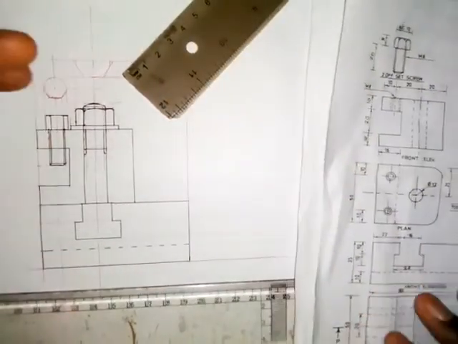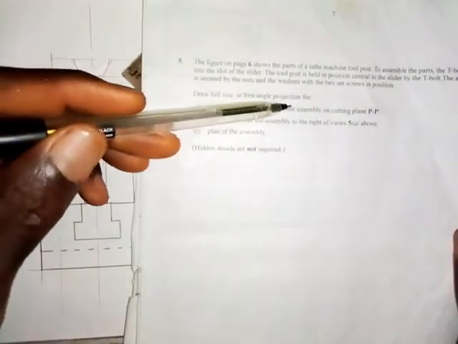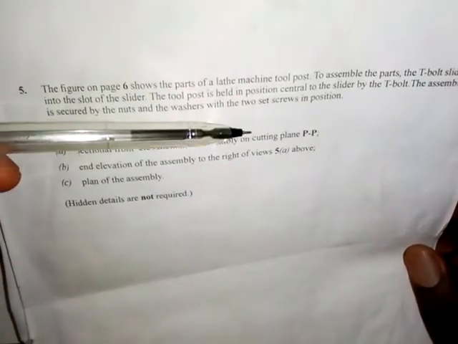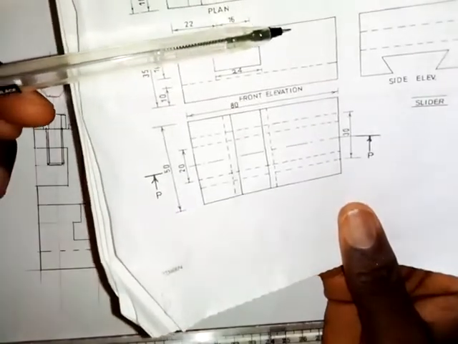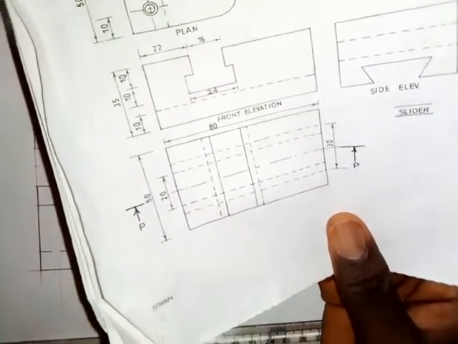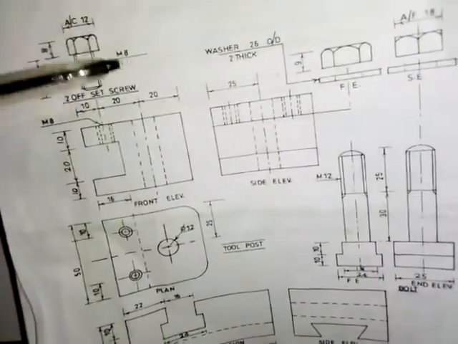All right, so we are almost done. The next thing we want to do is to produce the sectional view, or the sectional front elevation of the assembly on cutting plane PP. That is what we want to do. So let's look at the cutting. This is the cutting plane. When the cutting plane goes like this, what we are going to get is this view. We have to produce this view, and also we place this on it, with the other things that we have put there already.